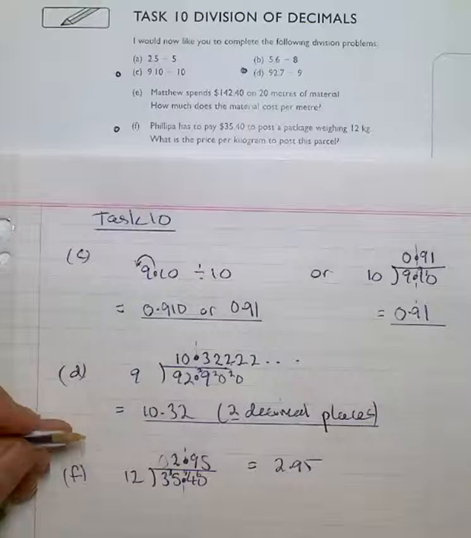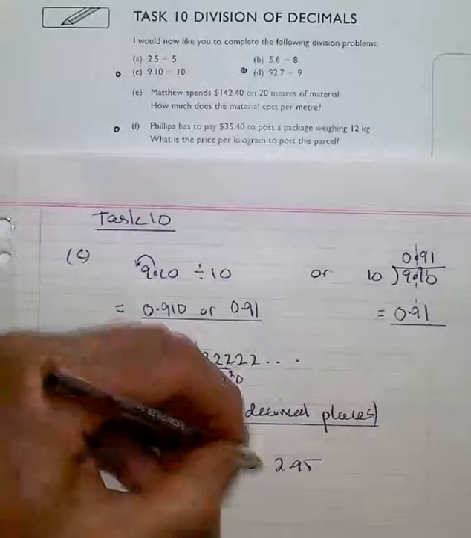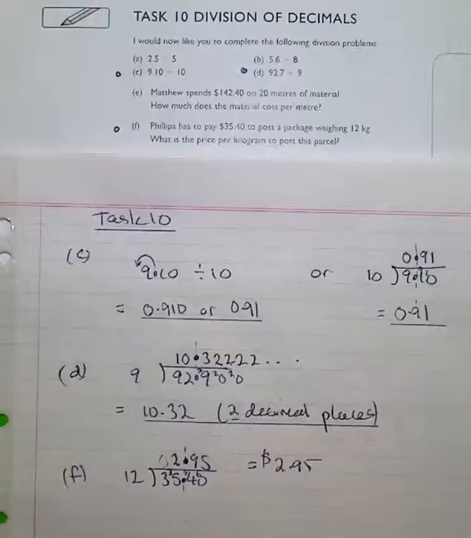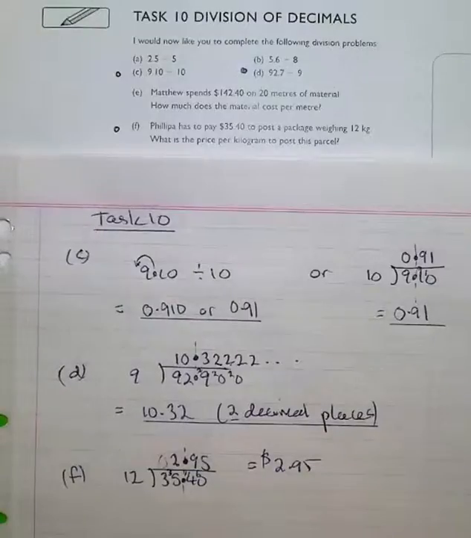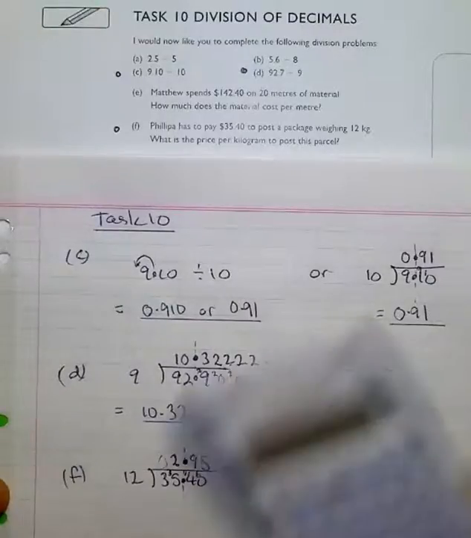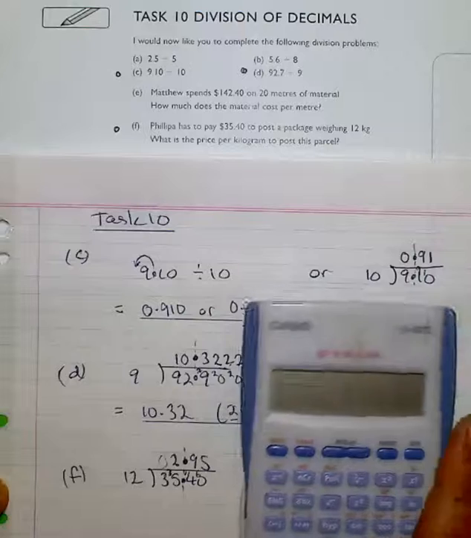2.95. Now, in this instance, I have to use units, so $2.95. I've got to be honest with you, I would normally do that on a calculator. So I'll just get my calculator out and just quickly check that answer.